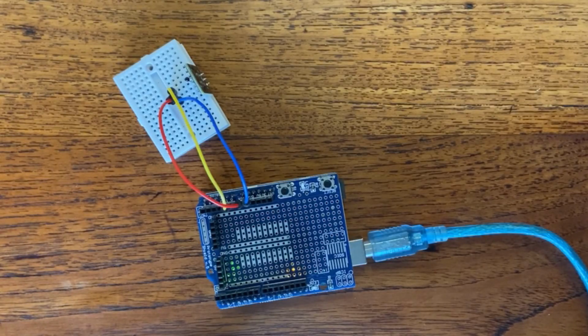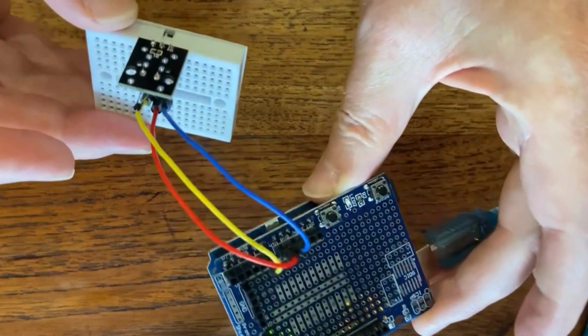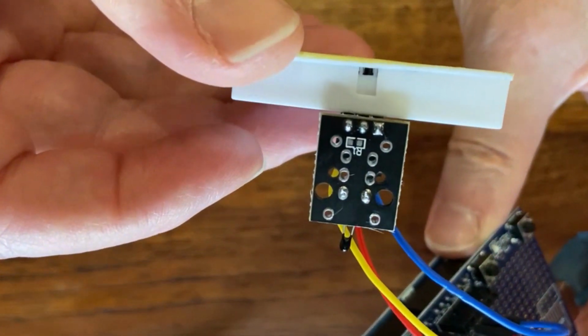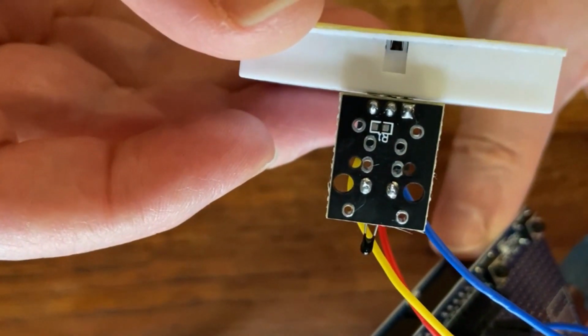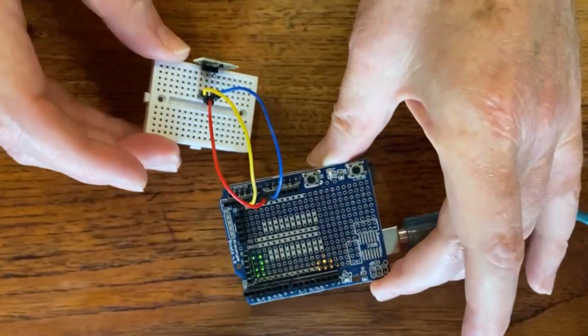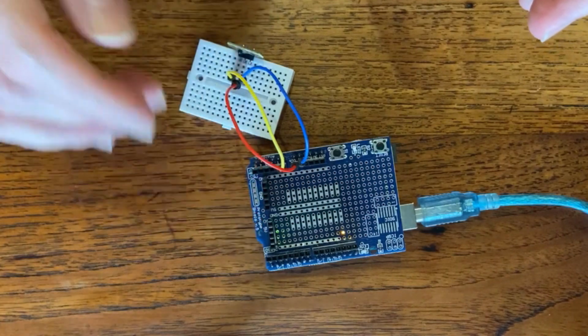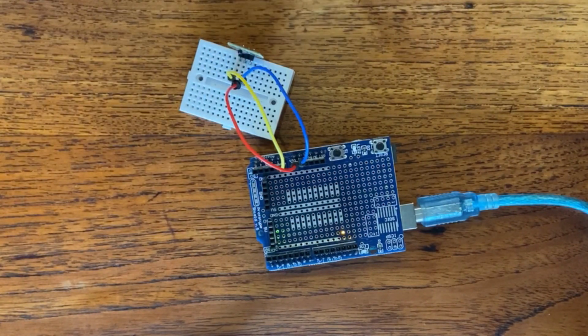Today we're going to be talking about sensor number 18 in the 36 sensor series, and it is the NTC thermistor, or negative temperature coefficient thermistor. So I've got it set up down here with an Arduino. So there you have your sensor. Alright. Your 0 volts, 5 volts, and your signal back to the Arduino connected.